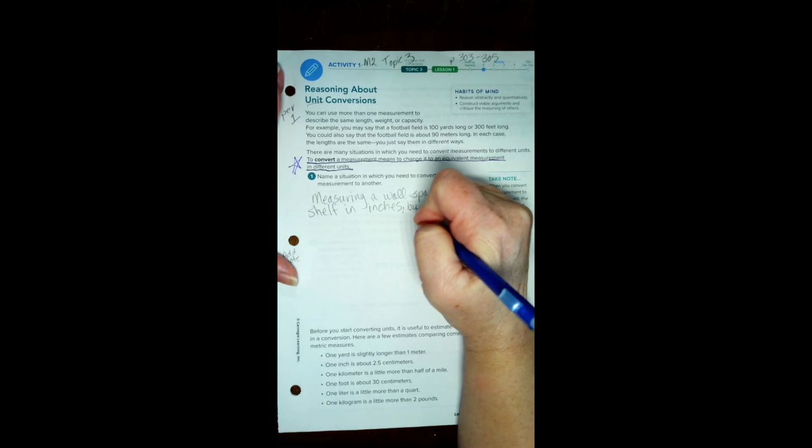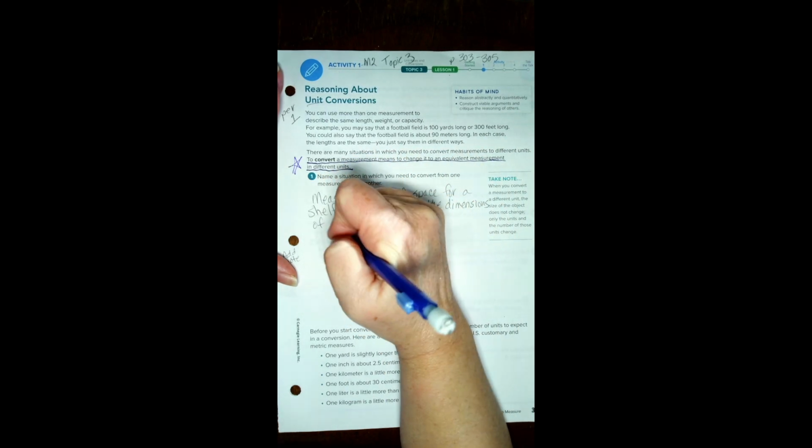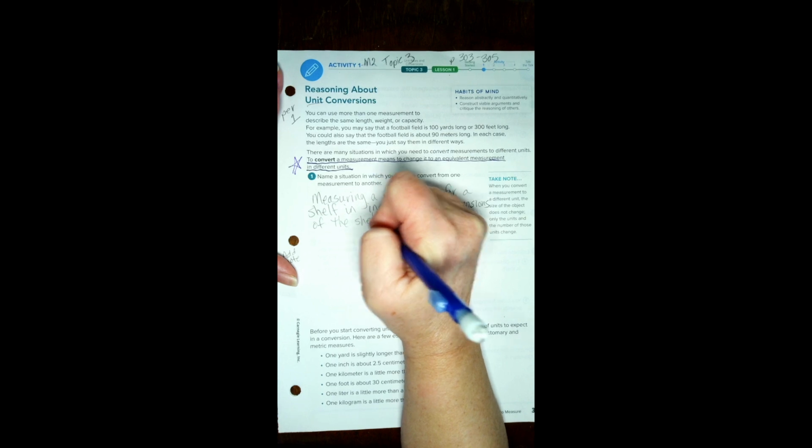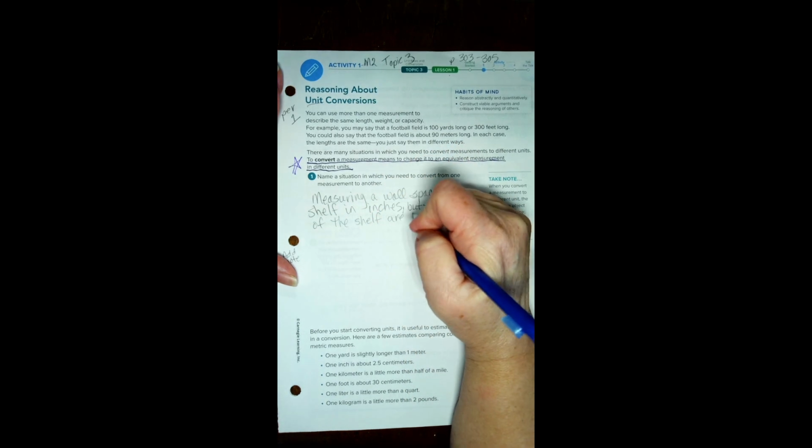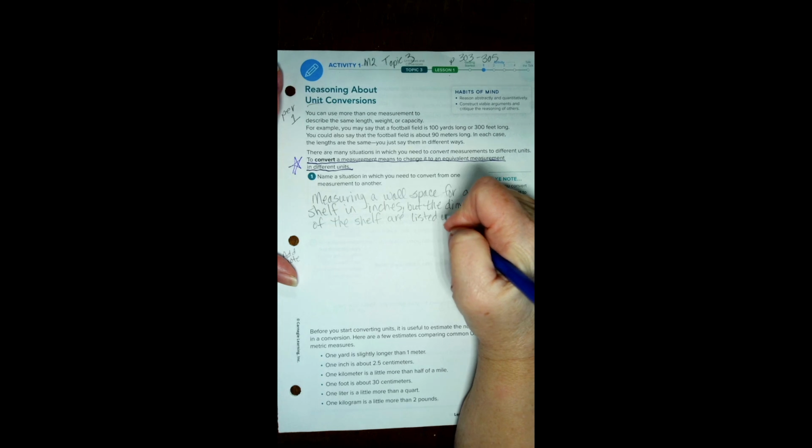And I know how many inches is, but when I get to the store, the measurements listed on the box of the shelf that I'm going to purchase or on the shelf itself, maybe the dimensions, which is the size of the shelf, are only listed in centimeters. In that case, I would need to be able to convert from centimeters to inches.